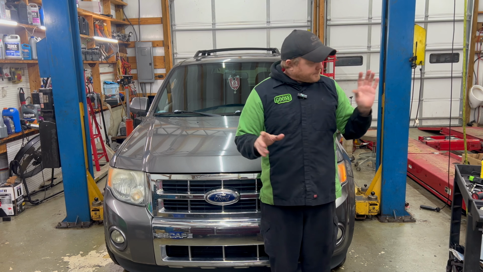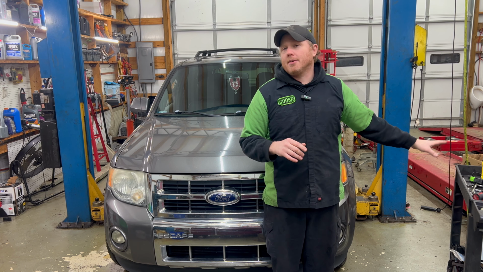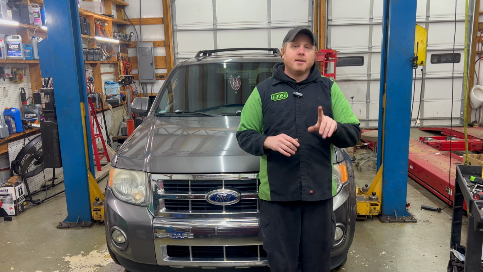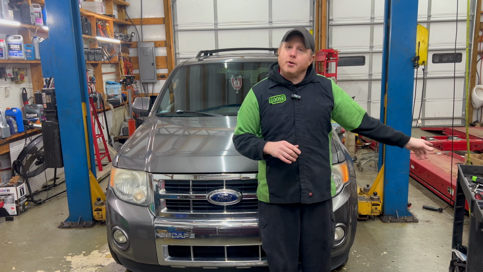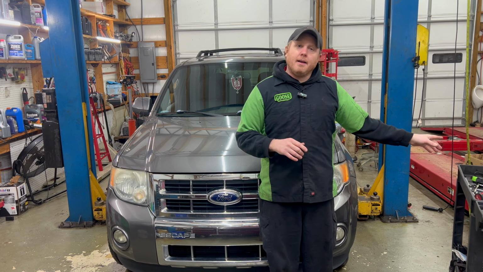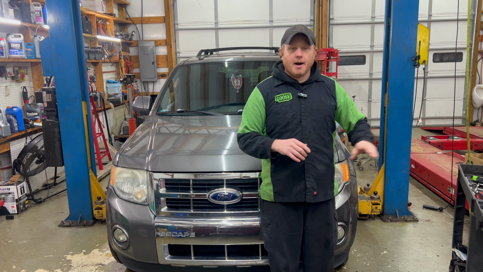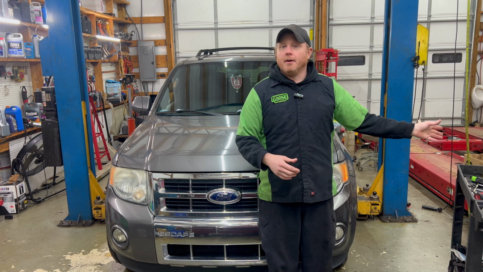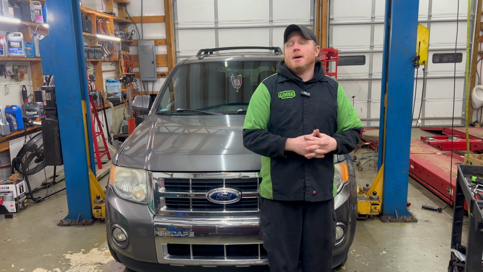Food for thought, I would probably recommend doing both of those together at the same time, because this customer has a whole fleet of Escapes, and we've had to do this on just about every one that he has. One of them, the hydraulic part, went bad. It would periodically just lose brake pedal. So you might want to do both of them at the same time.